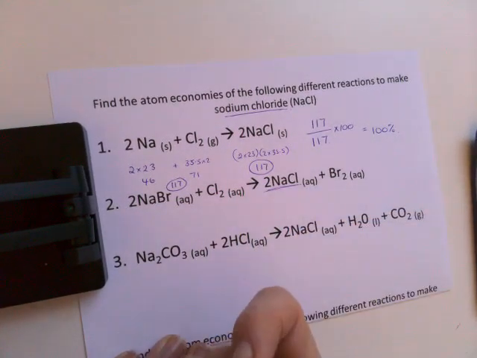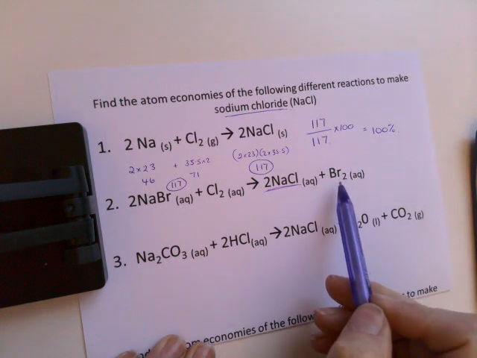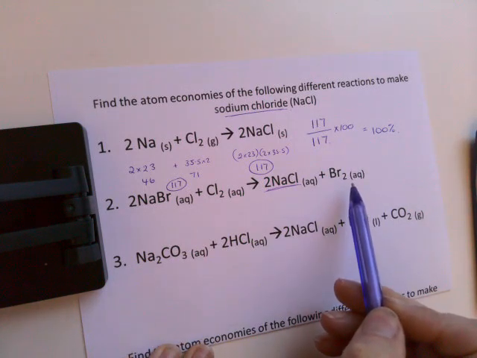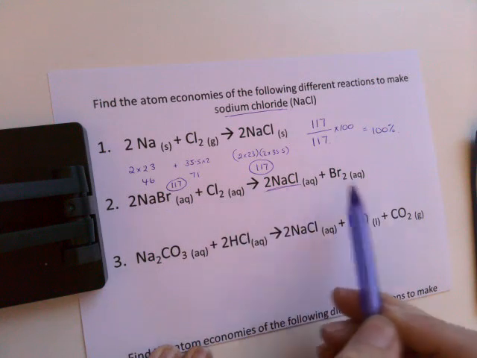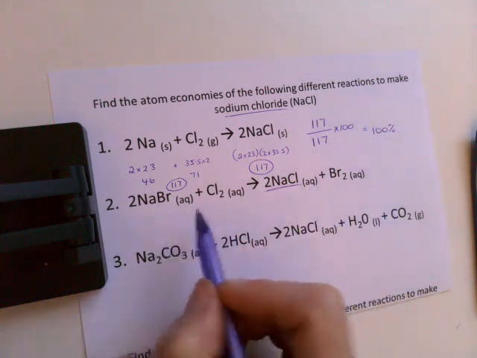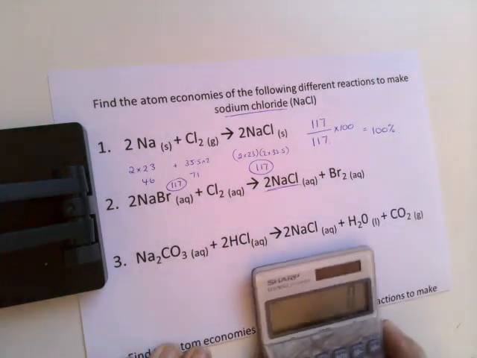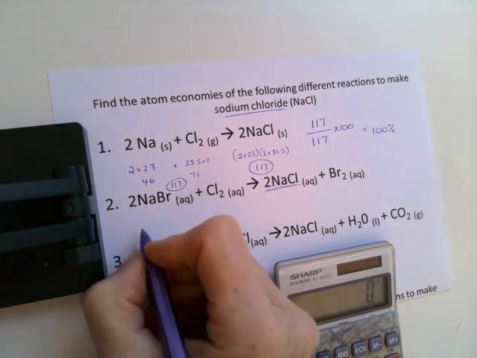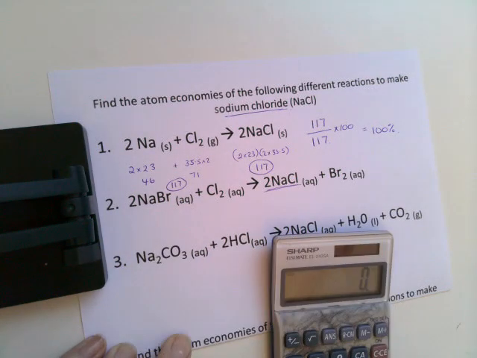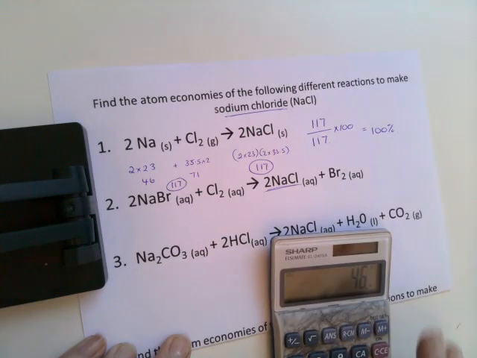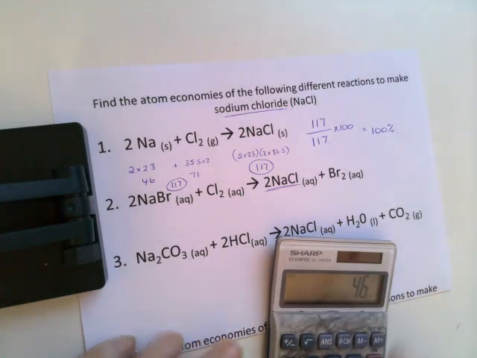Now in this next example, it's still making sodium chloride. So there is a useful product, but it's also making something else that isn't useful. So this one is not going to be perfect. So I'm going to work out the mass of my reactants. So again, I've got 2 lots of 23 plus bromine, which is 80.